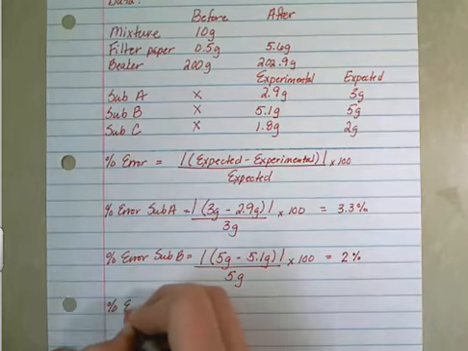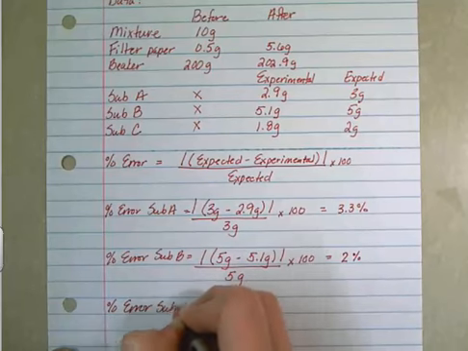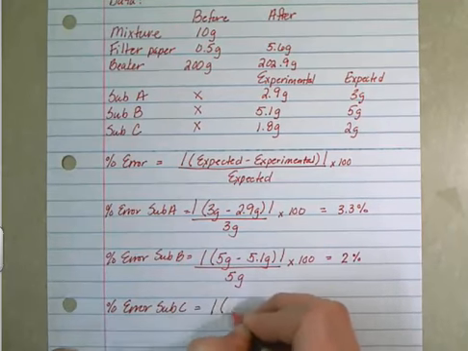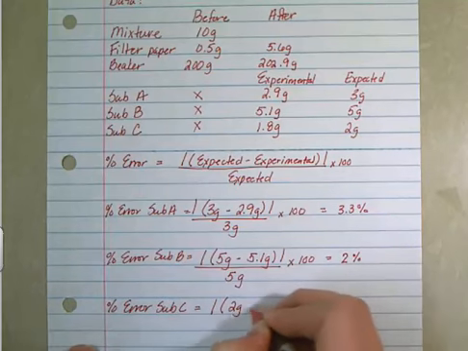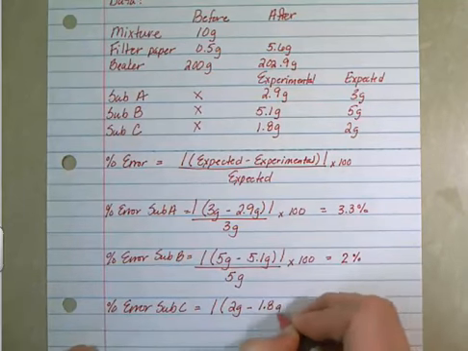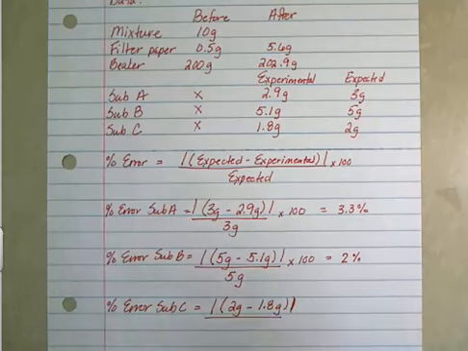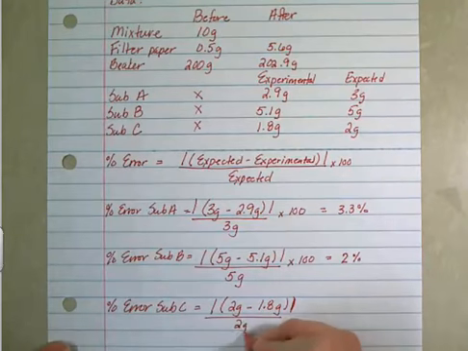And so the last one will be our substance C. Again, we expected to get about 2 grams. We actually got about 1.8 grams, absolute value. And our expected is 2 grams.